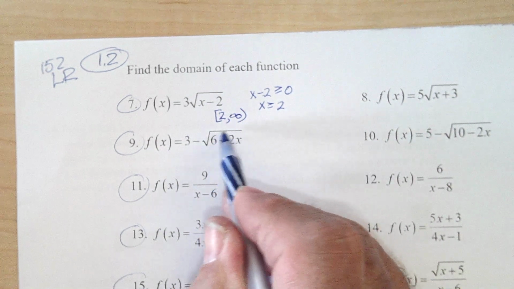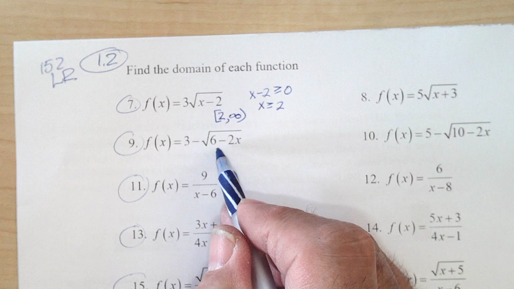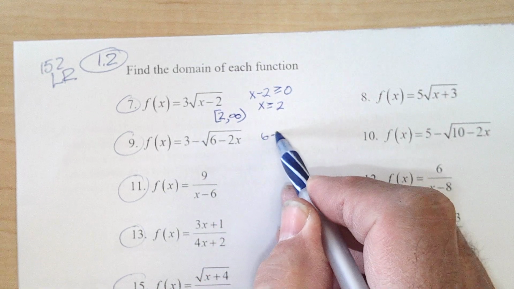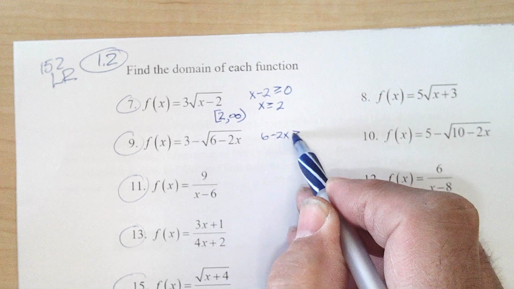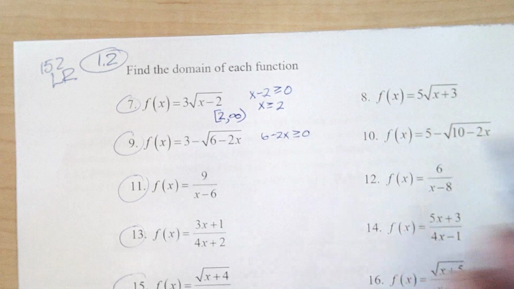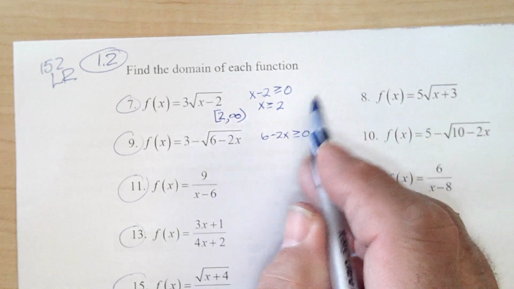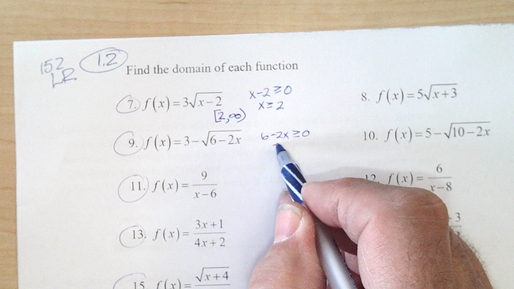So here we have a square root. It has to be 0 or bigger. So 6 minus 2x is greater than or equal to 0. Can't be negative, can't be less than 0. So we subtract 6 from both sides.